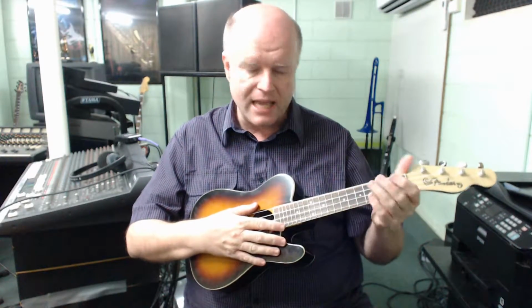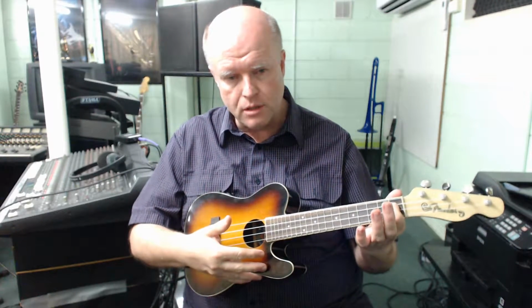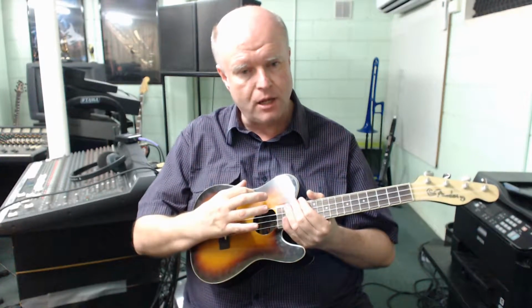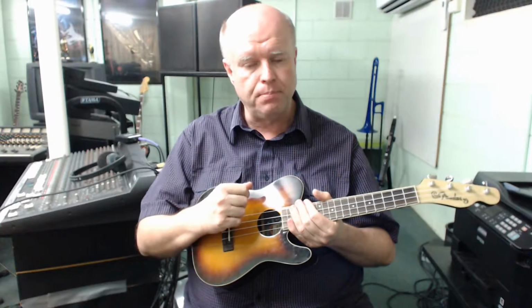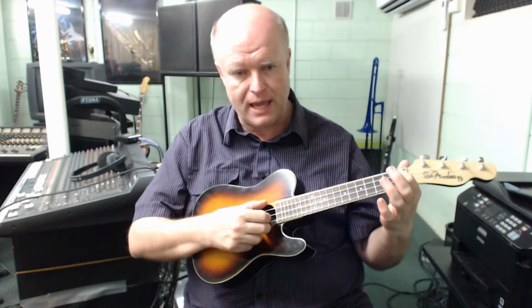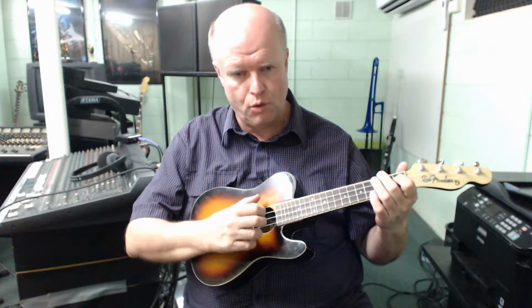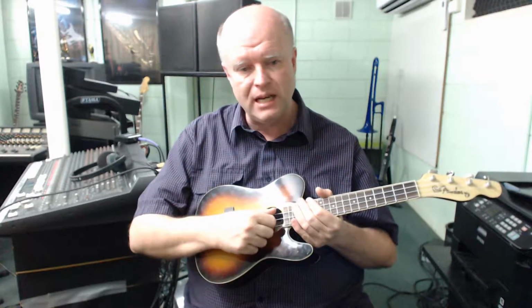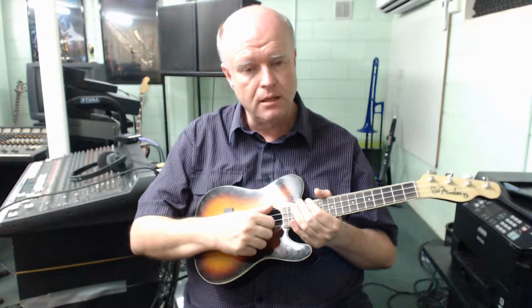Okay, if we take an E7th shape on the guitar and play it on the ukulele, can you get your mind around what that chord would actually be if you were playing along with a guitarist or a piano player and they said, what's that chord you're playing? If you're playing a 12-bar blues and you're playing that shape, the shape of an E7th chord on the guitar, can you work out in your mind what that chord really is on this instrument here?